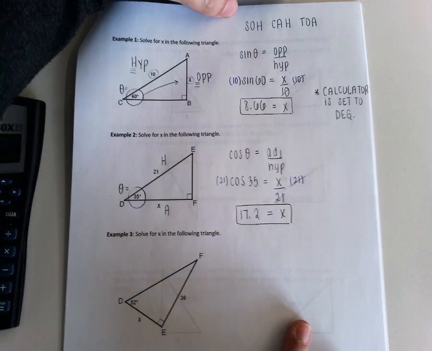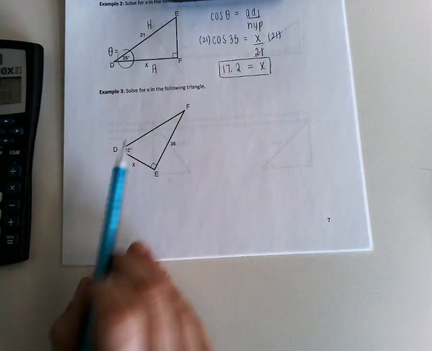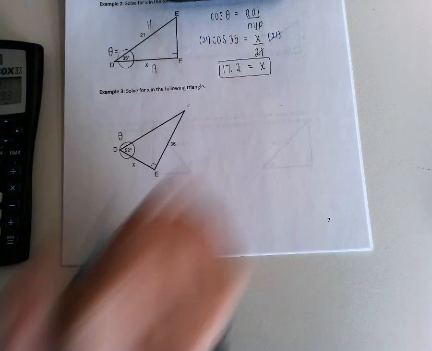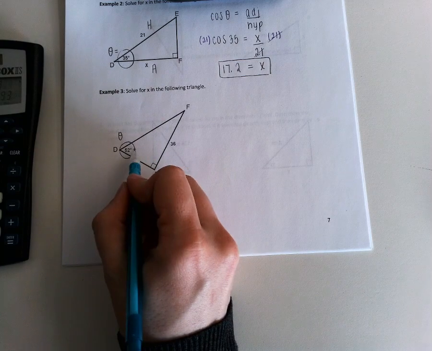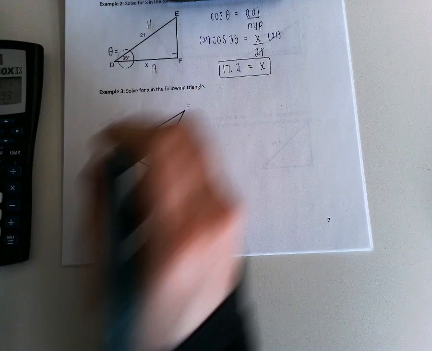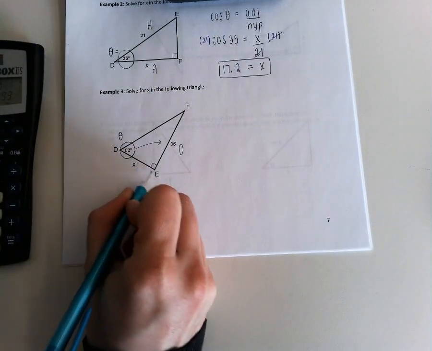Last but not least, I've got this triangle. I've got the angle 52, which is theta. I'm going to label my sides. So the side that I know is across from the angle, that's the opposite. And the side that I'm looking for is right beside the angle.